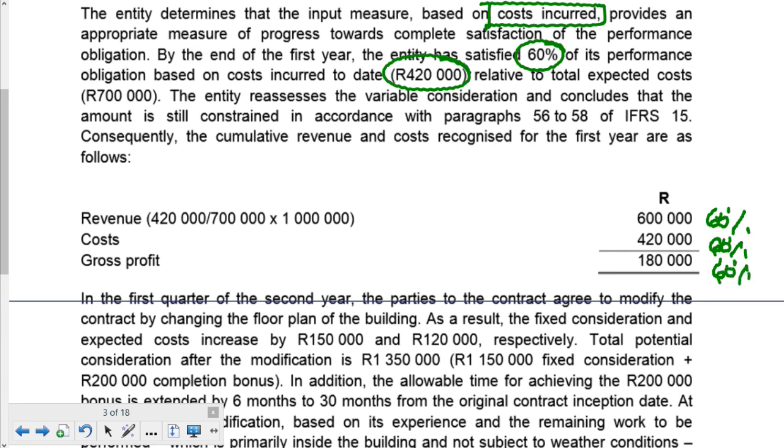Revenue recognition at the end of year one, when we're preparing financial statements: this obligation, it's a single obligation, is going to be met over time. We've considered that we have met 60% of that, and so we recognize 60% of revenue.